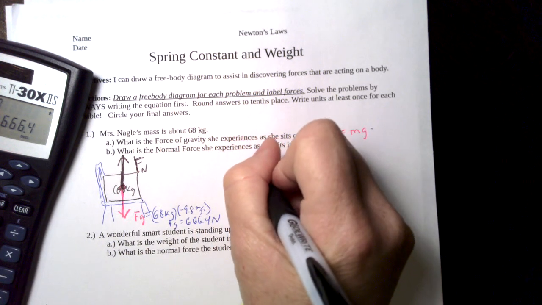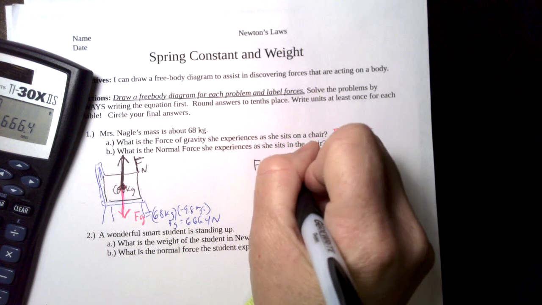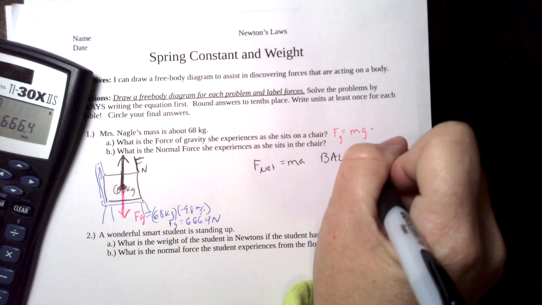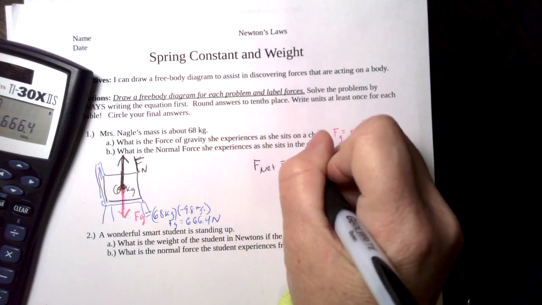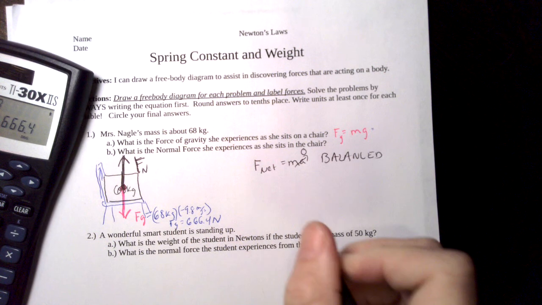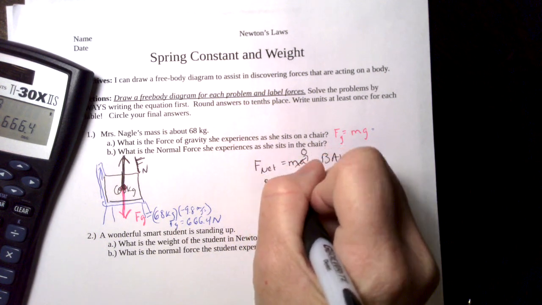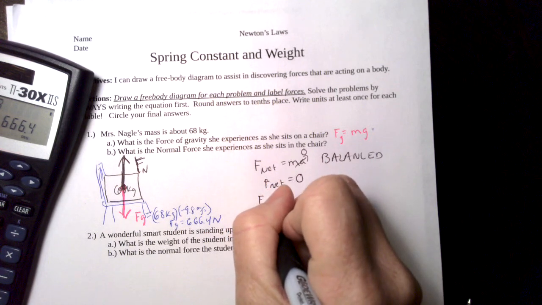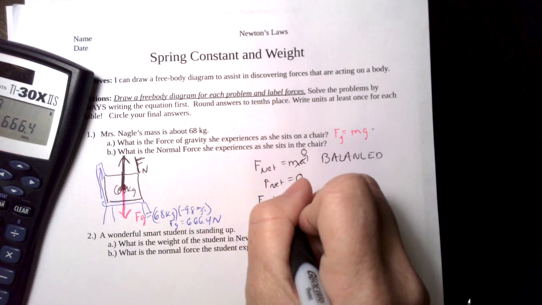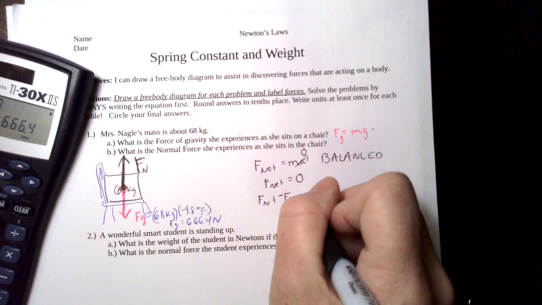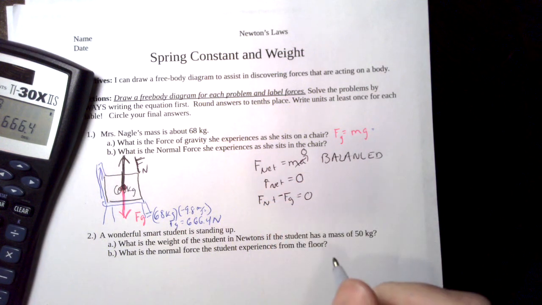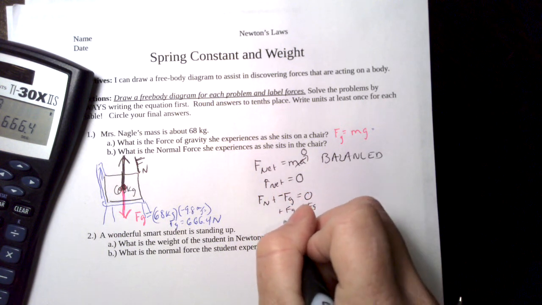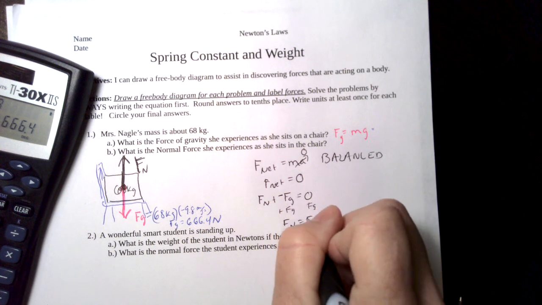So you write Fnet equals ma, but it's balanced, so there is no acceleration, so it's 0. So Fnet equals 0. What are the two forces? Force normal is up, plus force of gravity, which points down, equals 0. Add force of gravity to both sides. Force normal equals force of gravity.